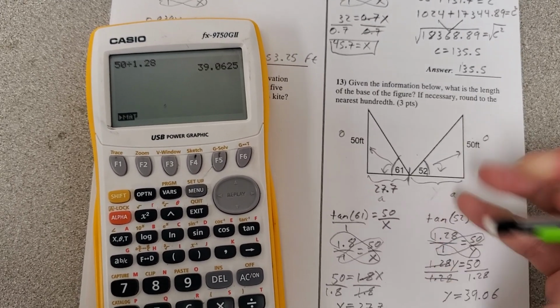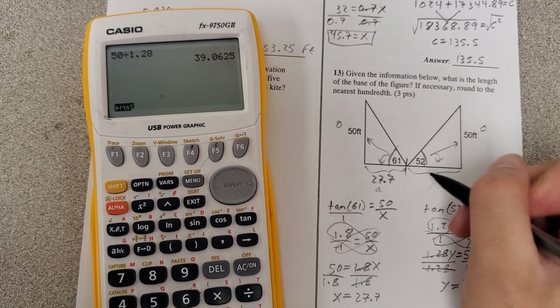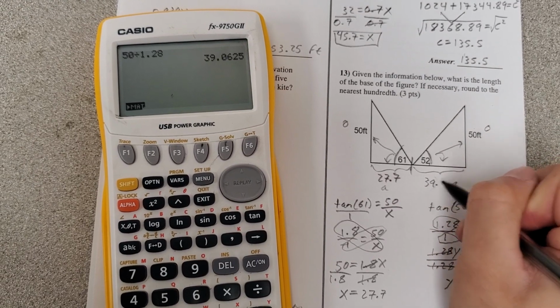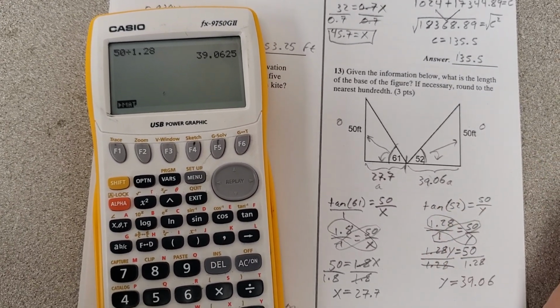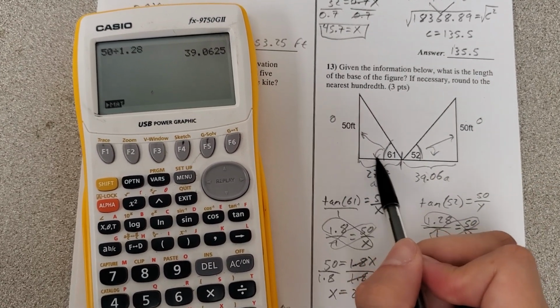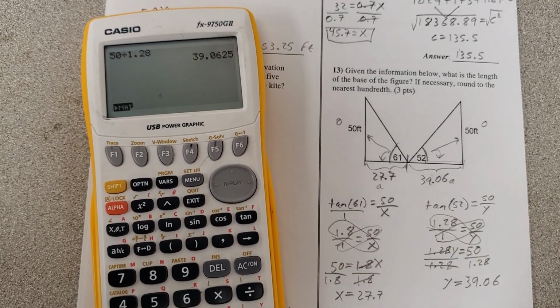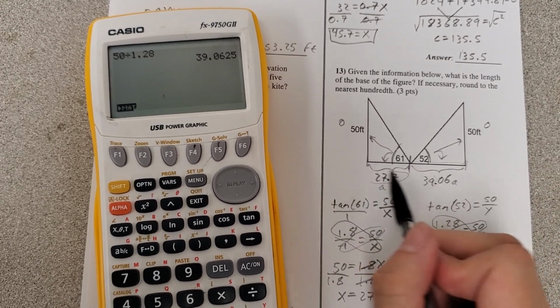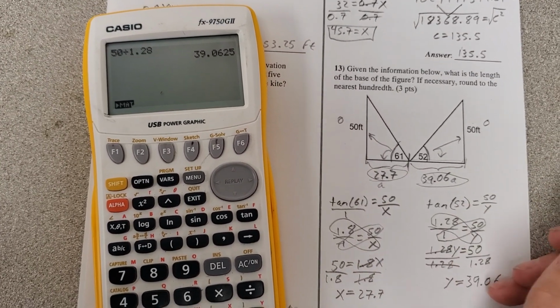So let's replace this y. I know the value of it is 39.06. And the question is asking me for the length of the base. So the length of my base is going to be this 27 plus this 39.